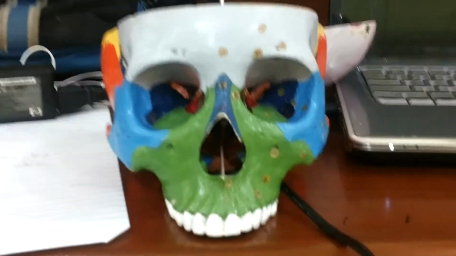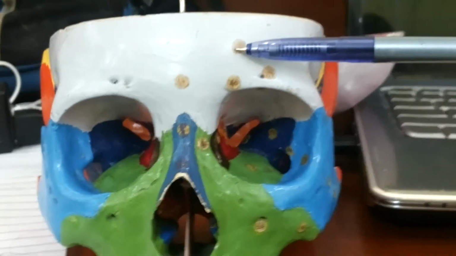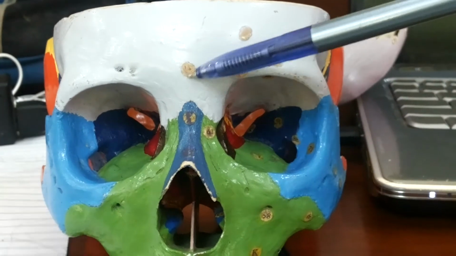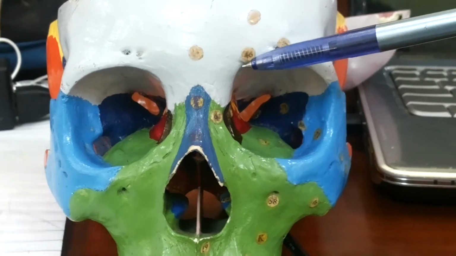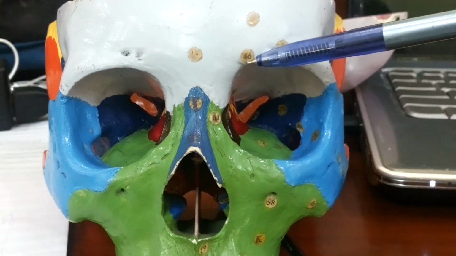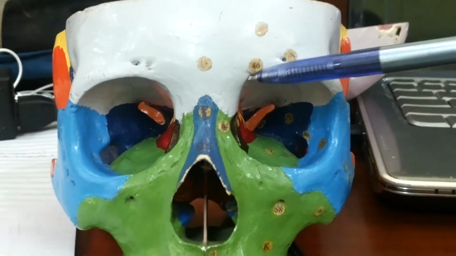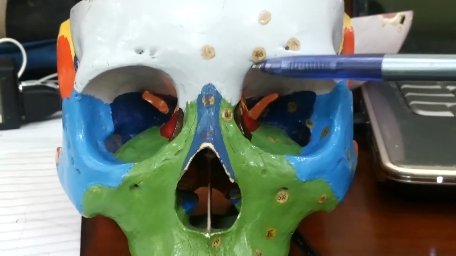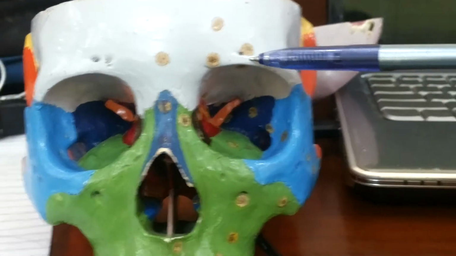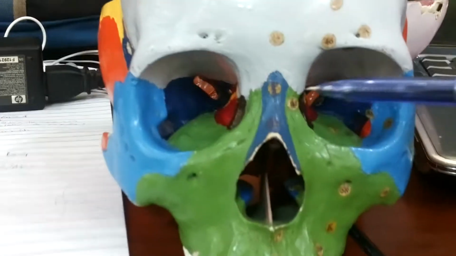The anterior view of the skull: the frontal bone, the glabella, the supraorbital notch, this is the superciliary arch. This is a supraorbital notch or foramen. The nasal bone.